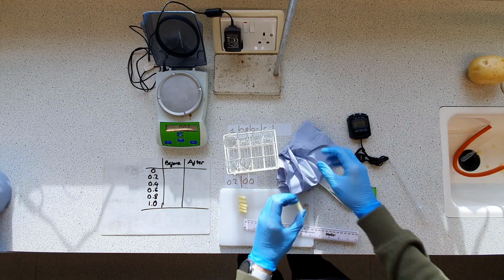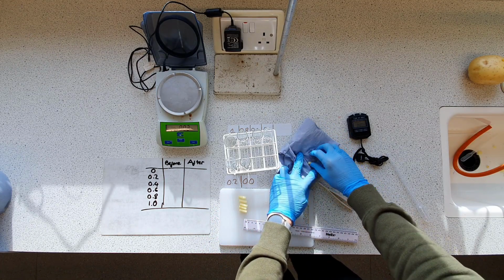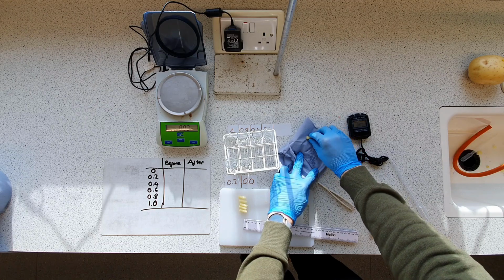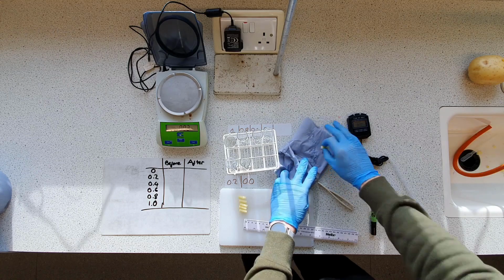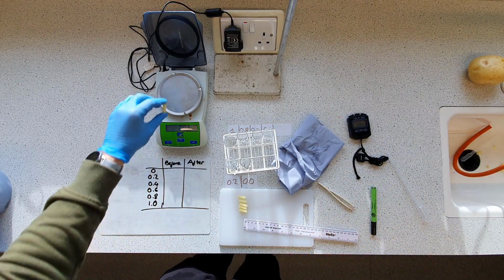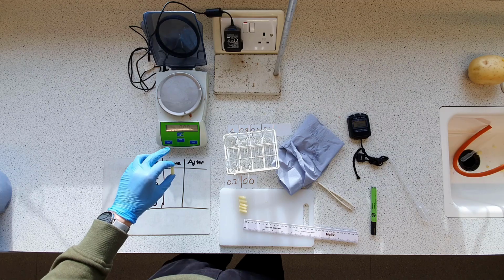So I'm just going to take a bit of blue roll, just roll it around a bit, and you can see there's a little bit of moisture coming off of it. You don't need to squeeze it too hard, otherwise you'll start damaging cells and affecting your results that way. Let's make sure our balance is zeroed.